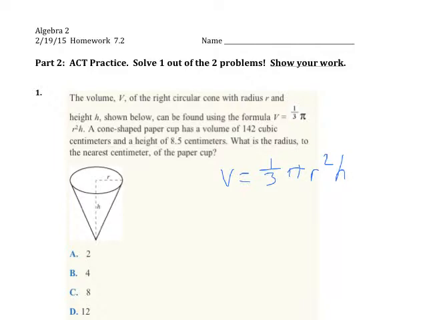From there, they tell us a couple things. The volume is 142, and the height is 8.5. So they've given you a couple of these numbers to fill in. The number 142 is a volume, so that would go here. We do not know the radius. The question is asking us about the radius, but it does tell us that the height is 8.5.